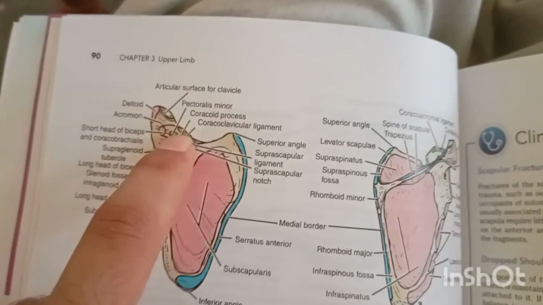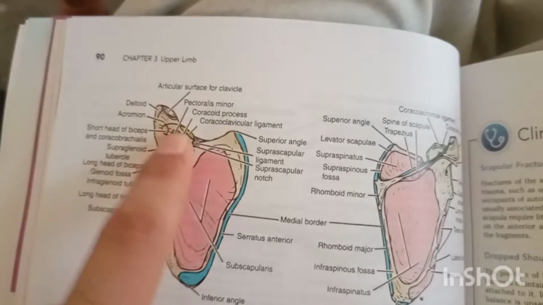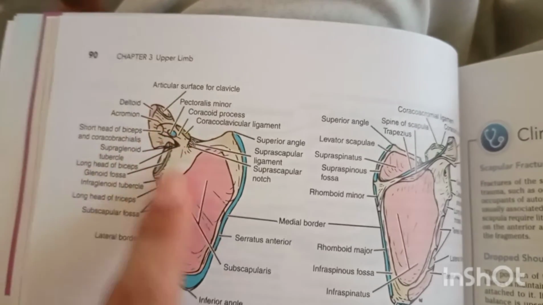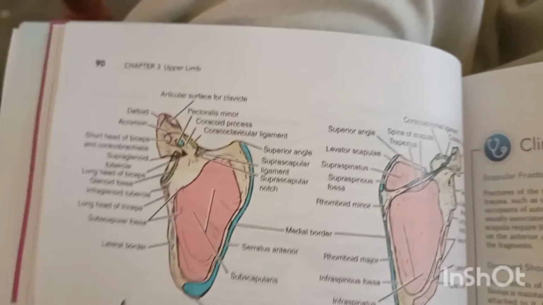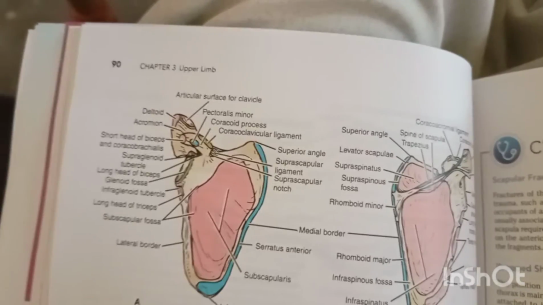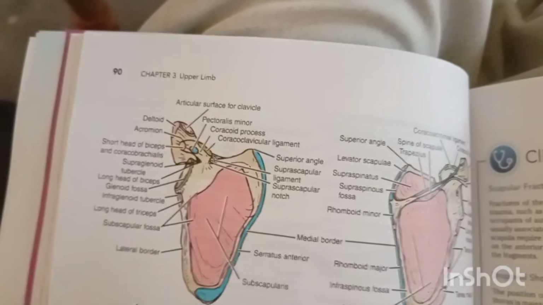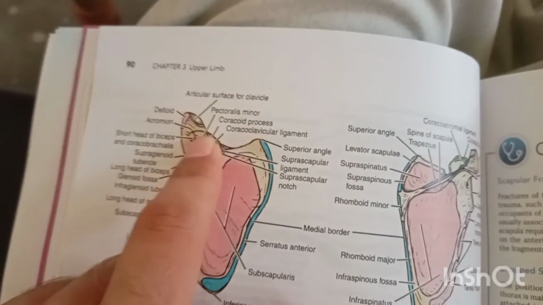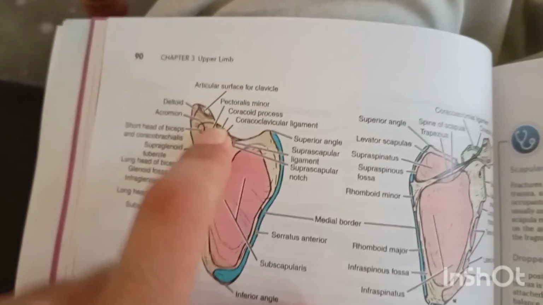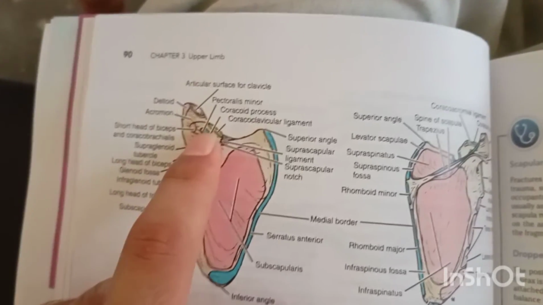And the third muscle which is attached here is the pectoralis minor. Pectoralis minor is on the front side of the ribs, and it goes toward here. In the upcoming videos we will discuss the muscles in detail.